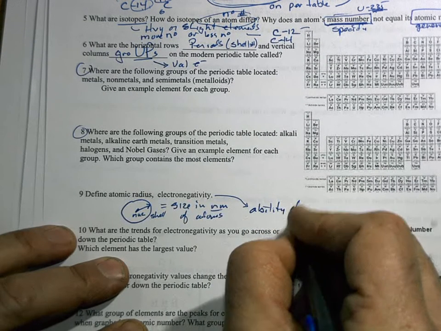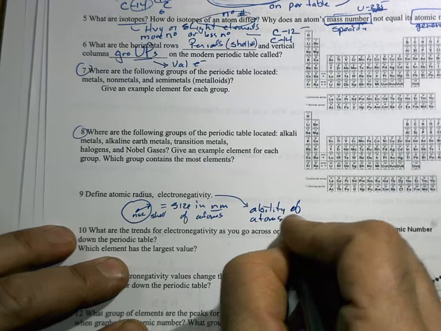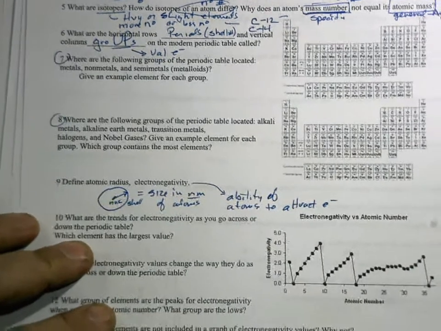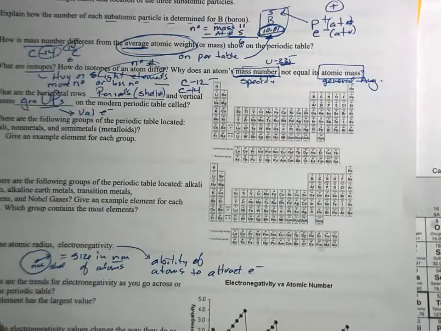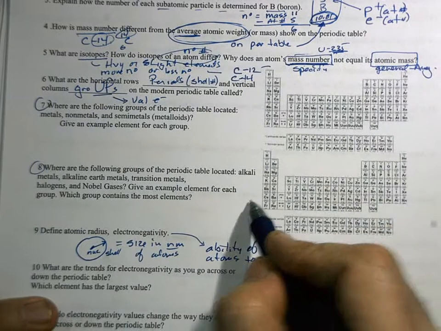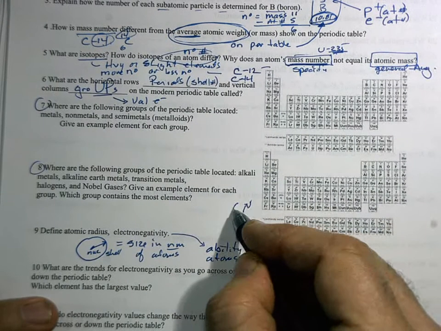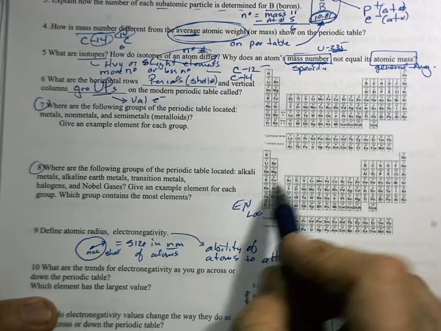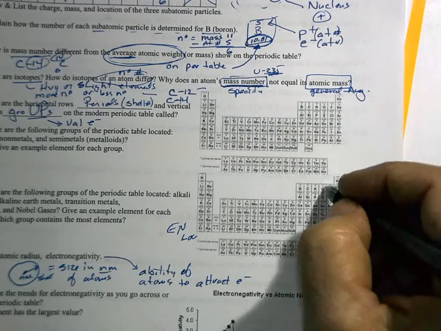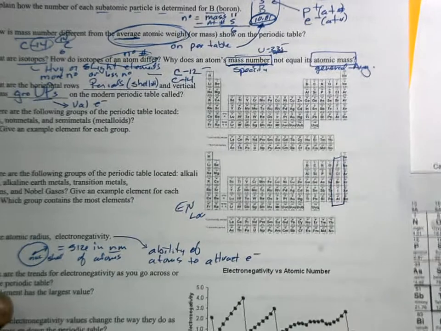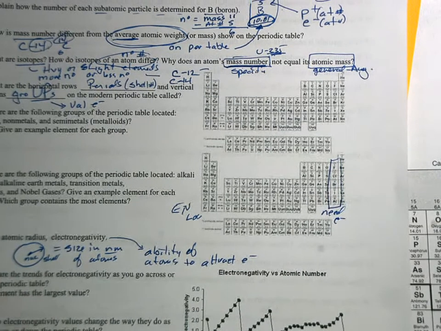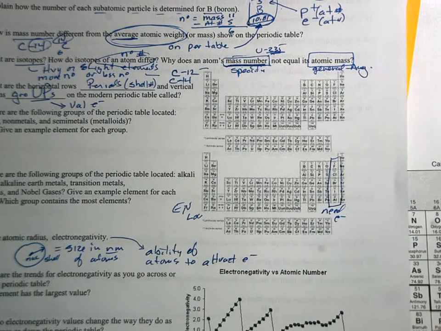On the periodic table, on this side, electronegativity is really low. Metals don't need electrons. They've got extra electrons, and they're actually going to try to throw them away. These guys over here, the halogens, really need electrons, and they have the highest electronegativities. They will hold on to their electrons and fight other elements to get more.